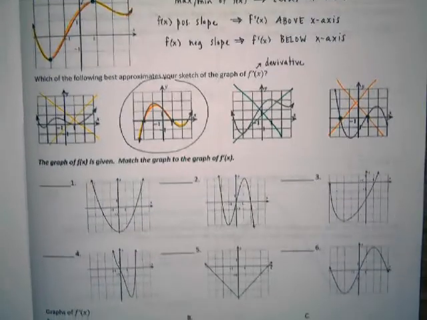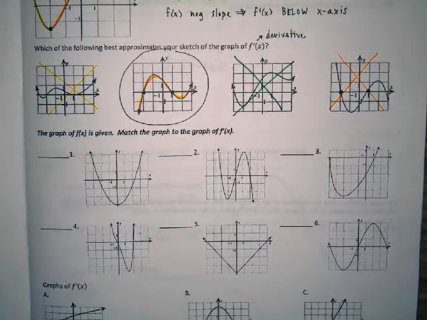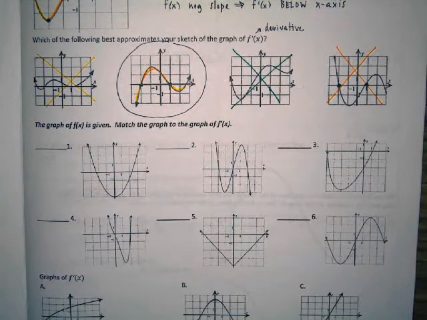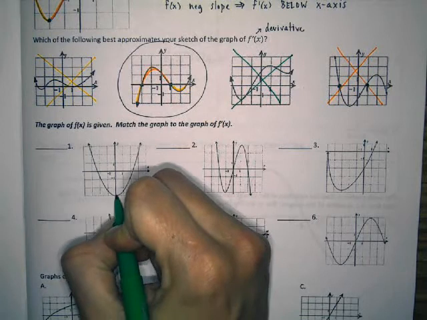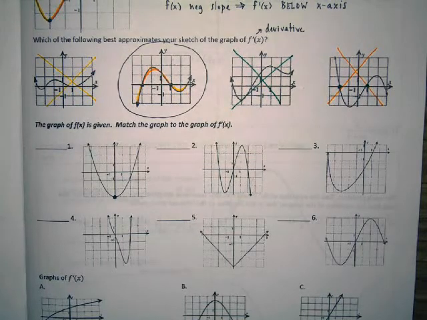So let's go ahead and we'll look at number 1. Again, my approach is I always first start by identifying the mins or maxes of my function, and then try to find a derivative that has a 0 at that point. So for number 1, I'm looking for a function that has a 0 at x equals 0.